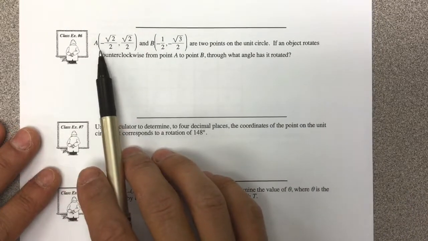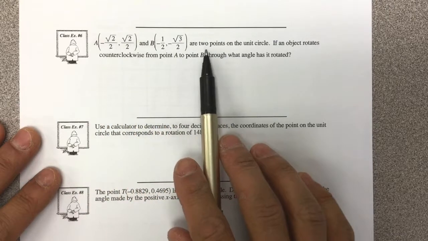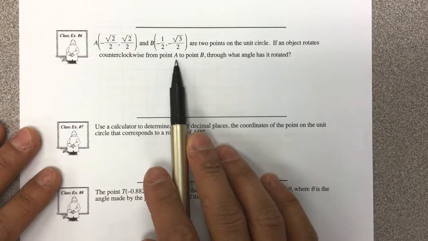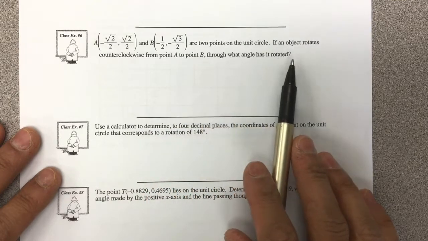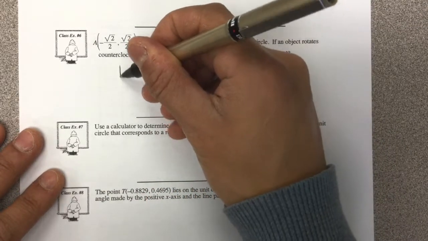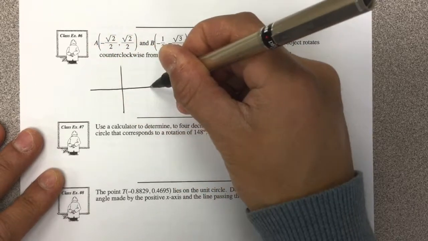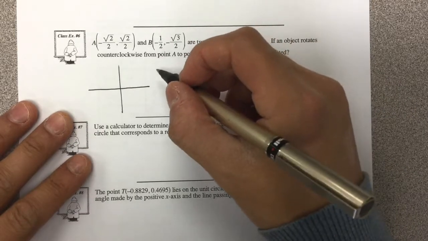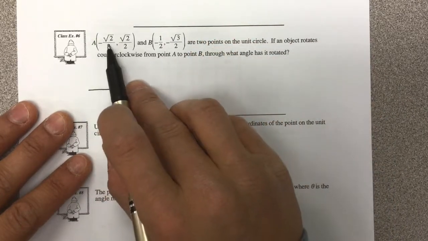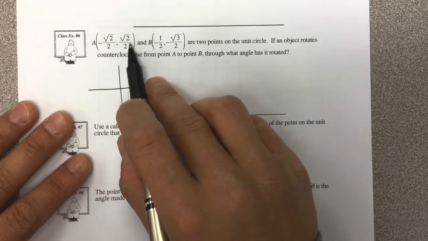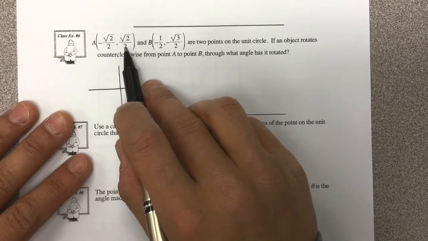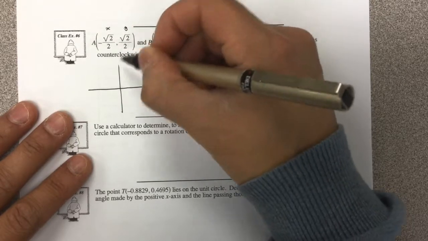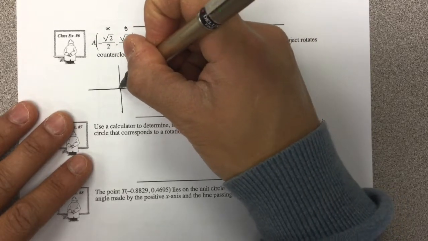Now, example 6. If I have these coordinates A and B, and they're two points on a unit circle, if an object rotates counterclockwise from point A to point B, through what angle has it rotated? All right, so let's take a look at how to set something like this up. Always a good rule of thumb is to start with your Cartesian plane. And if I'm looking for A, negative root 2 over 2 and root 2 over 2, that's a negative x and a positive y value, so that's going to be over here somewhere.